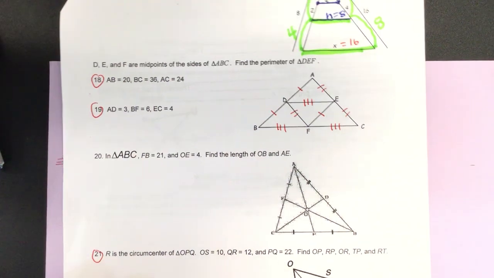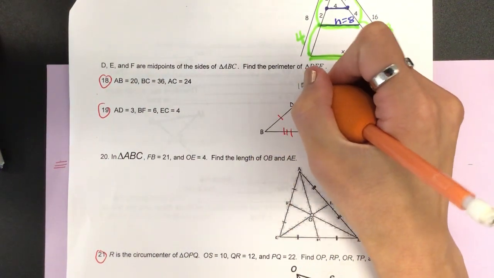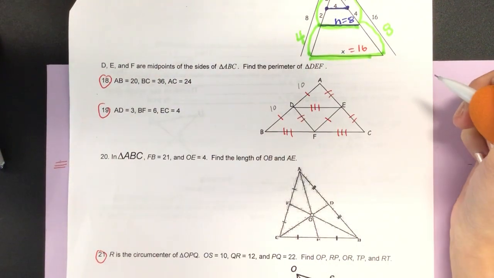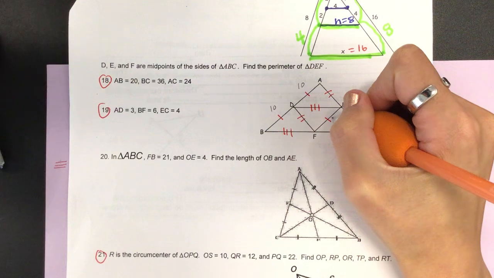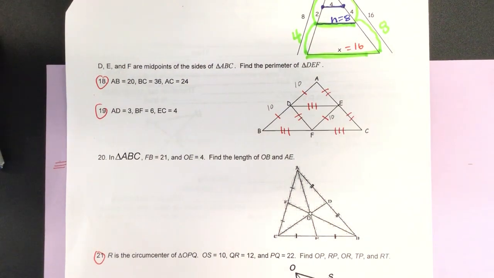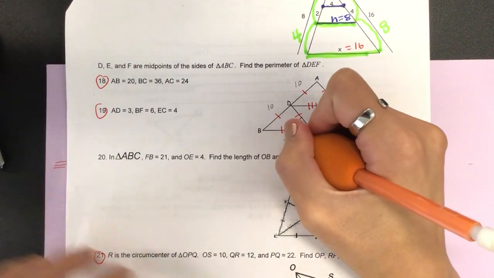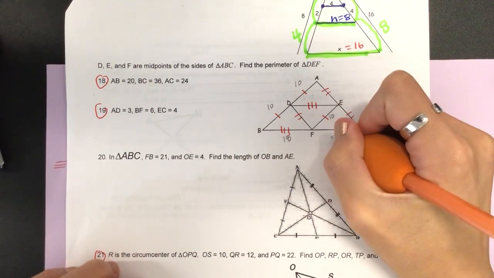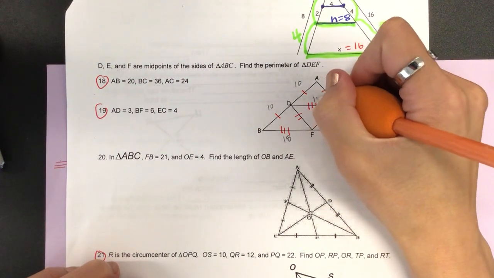And then for number 18, if AB is 20, I can go ahead and split them and say 10 and 10. Could I mimic that on FE as well? Is it a yes? Okay. And then it says BC is 36, which makes BF how many? 18. And FC is also 18. And what else is 18? DE.